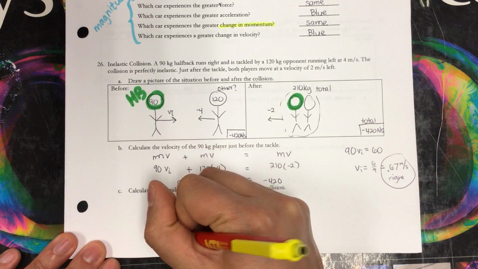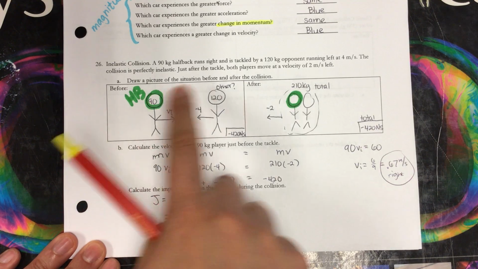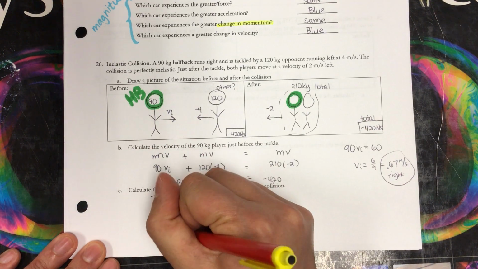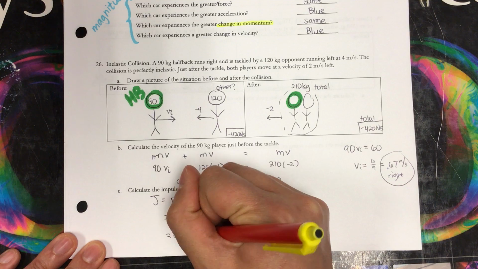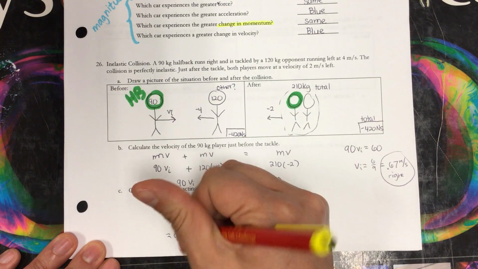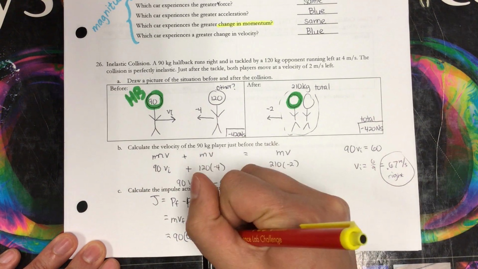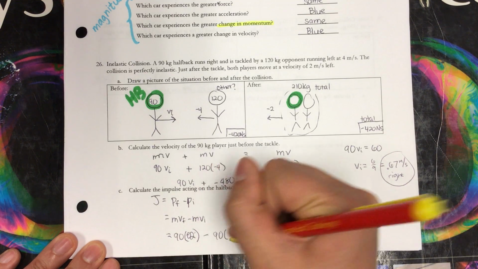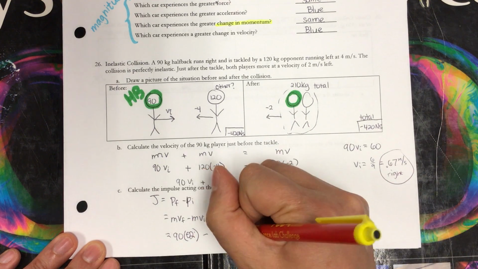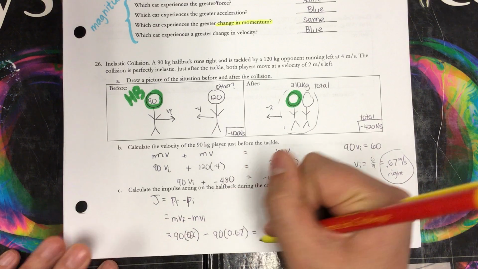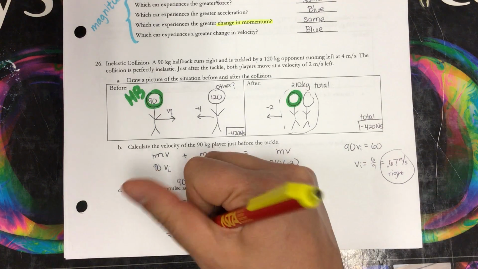Even though they stick together, I only want to use the 90 kilogram halfback mass. So their final velocity is -2. Their initial velocity was 0.67. And I should check for logic at the end of this problem.